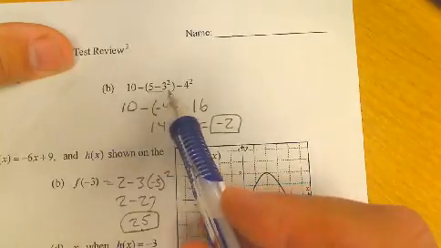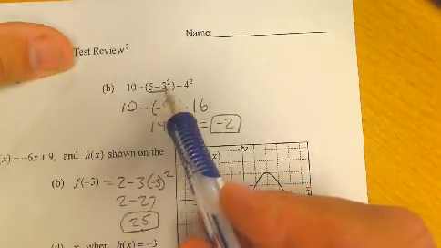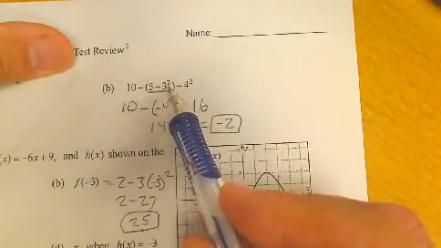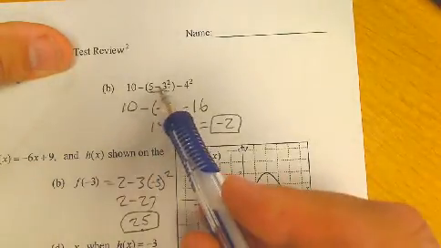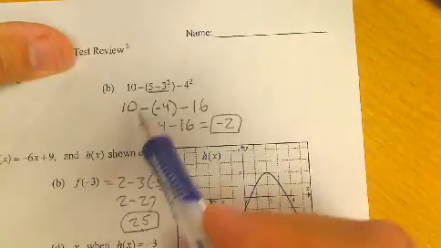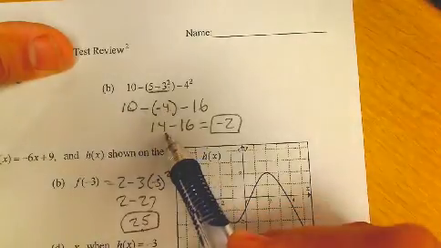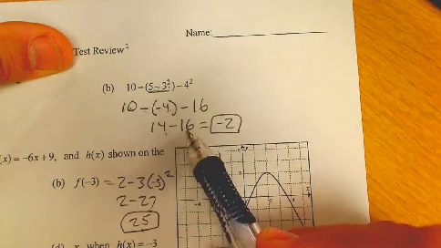Do what's inside the parentheses first. I'm inside the parentheses, and I see an exponent, so I do that first. So it's 5 minus 9. So 5 minus 9 is negative 4. So 10 minus a negative means you're adding. So it's 10 plus 4 is 14. Minus the 16 gives you negative 2.